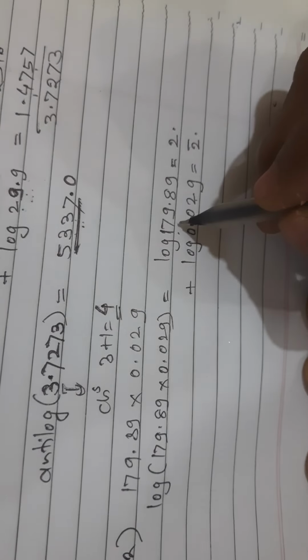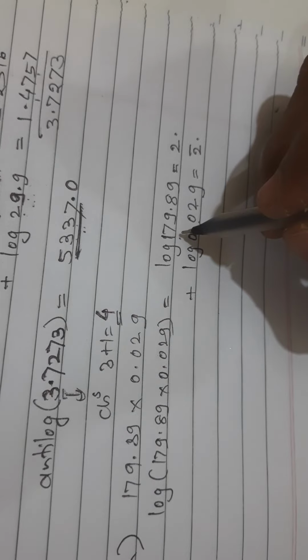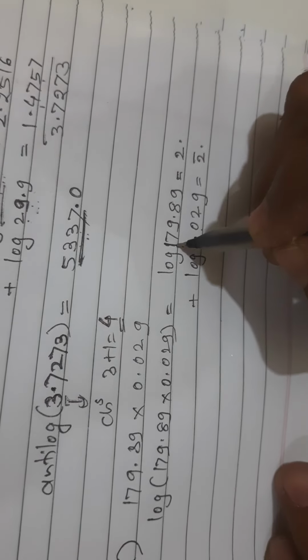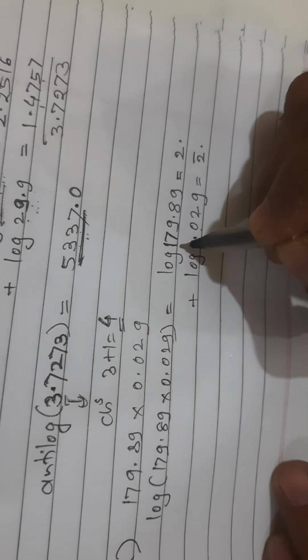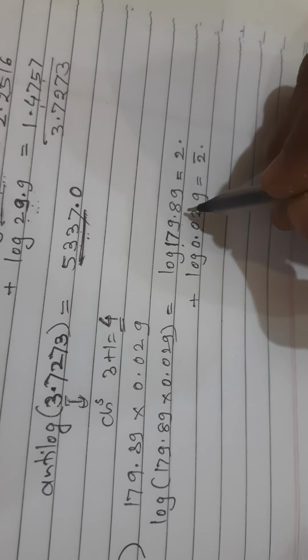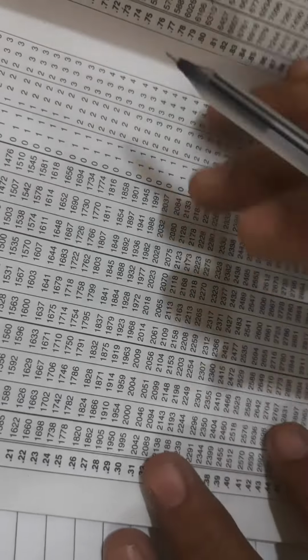Okay. Now see the log for 179.89. In the log table, in the vertical column see 17, then in the horizontal column 9, and the mean difference is 8.